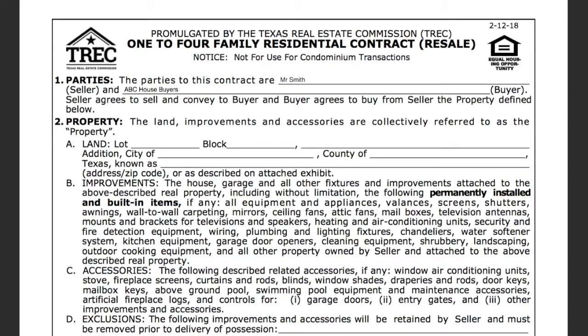Now, one thing, if you guys want to assign this contract, right, you're thinking about wholesale and you want the option to assign it, go ahead and put your company name in here and then put "and or assigns," right? So what that is going to do is give you the right to assign this to another buyer or another company, right? It won't change anything else that's in the contract, but it does give you the right to legally assign it once it's in there.